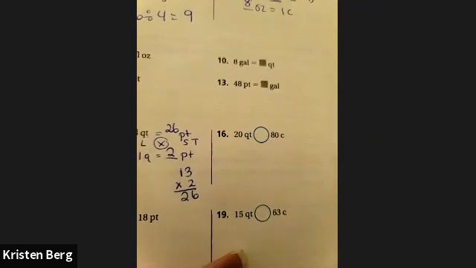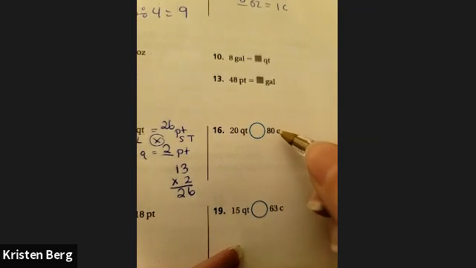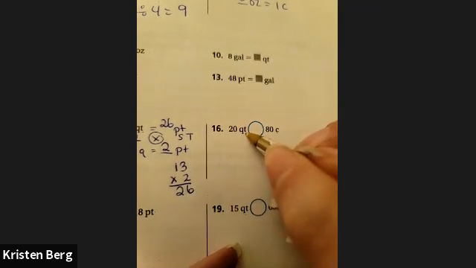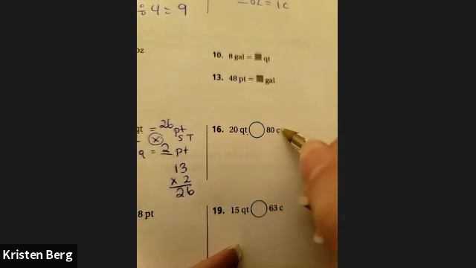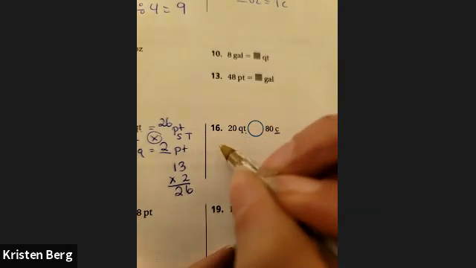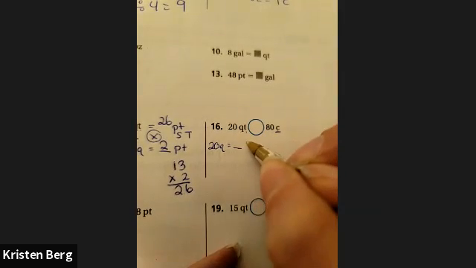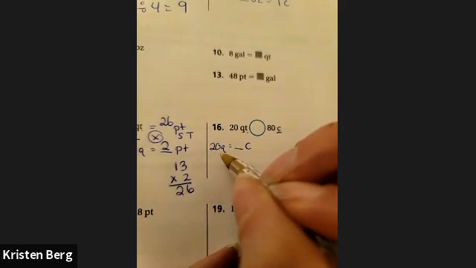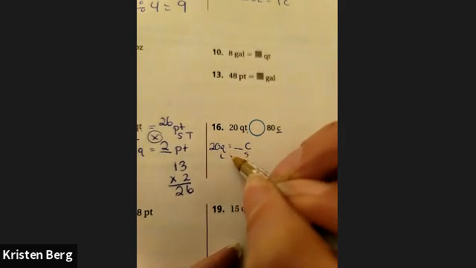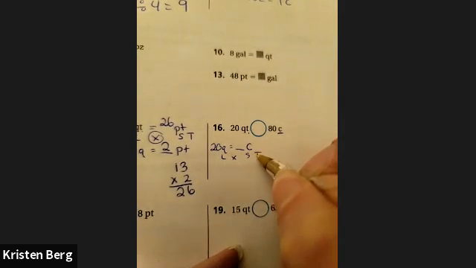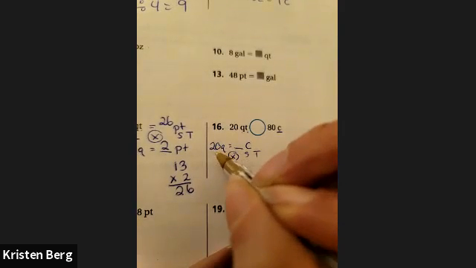All right, next. Cups versus quarts. Which one is the smaller? Since we have to compare these, it is definitely cups. So I'm going to change 20 quarts to how many cups? All right, so in order to do this, I would do large to small again. So I am timesing.